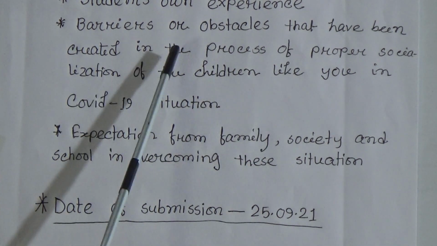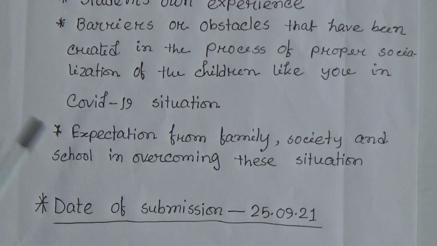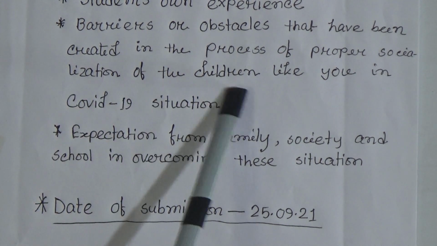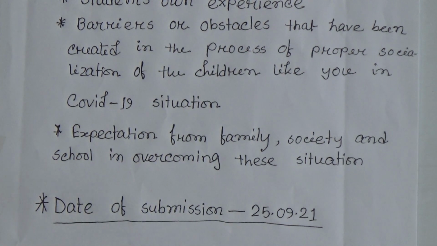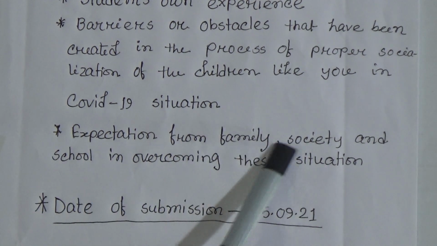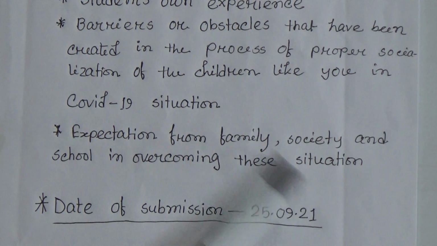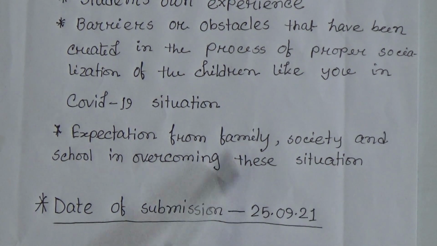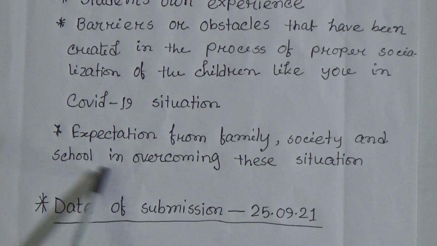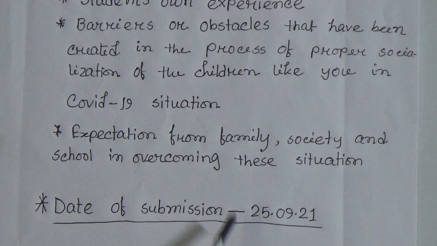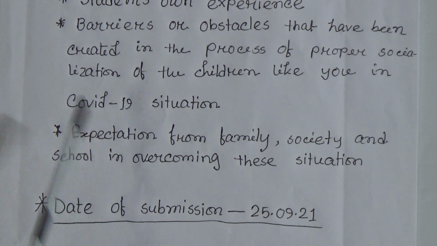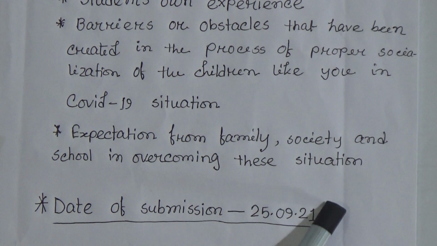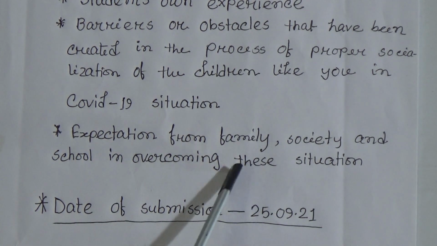That means the barriers or the obstacles that have been created in the process of proper socialization of children like you in the COVID-19 situation. So you have to write the barriers or the obstacles. And then expectation from family, society and school in overcoming these situations. That means here you have to mention what the duty of the family, society and school is in overcoming these situations, or what family, society and school should do in overcoming these situations.